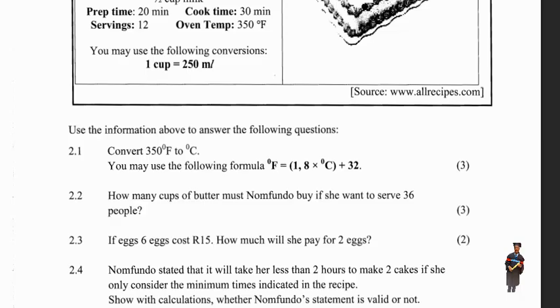Okay? You may use the following formula. The examiner is silly. Okay, look at the formula that we have been given. The formula is actually for calculating degrees Fahrenheit. And we have been given the degrees Fahrenheit and we are to calculate the degrees Celsius.